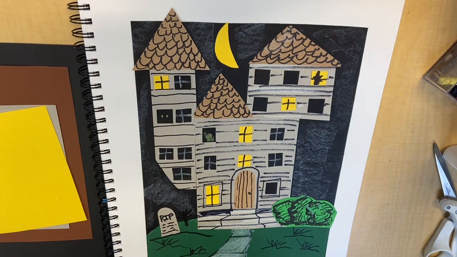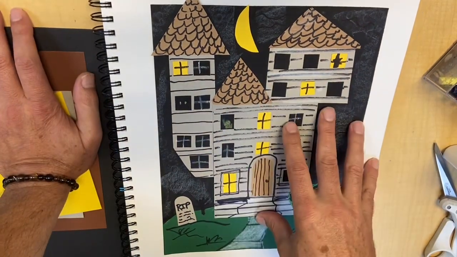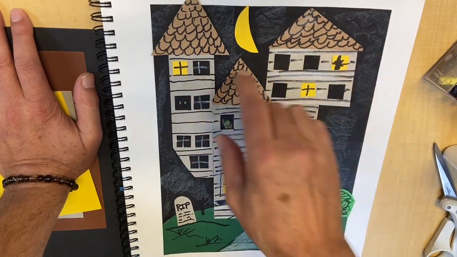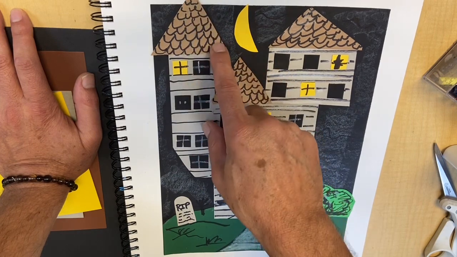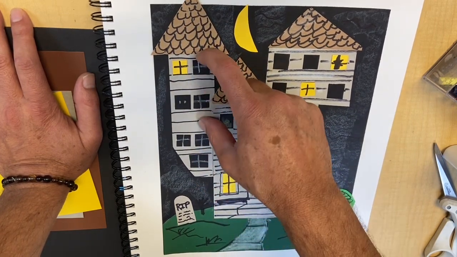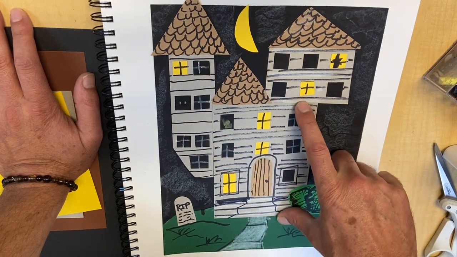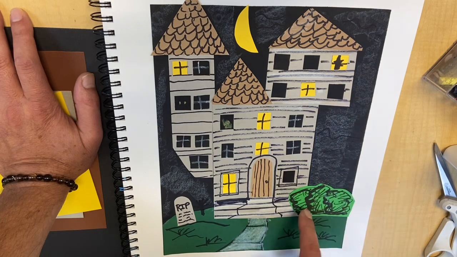So we're going to take a look at how to make a Victorian architecture, or for this season, a spooky house. What shape is this? What shape is this? And this is an odd shape added onto this shape, and this is a rectangle. This is pretty much a square with a triangle roof.